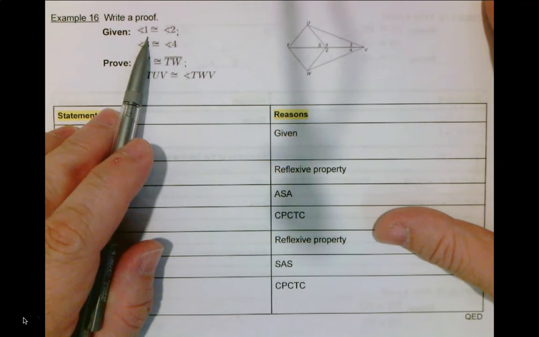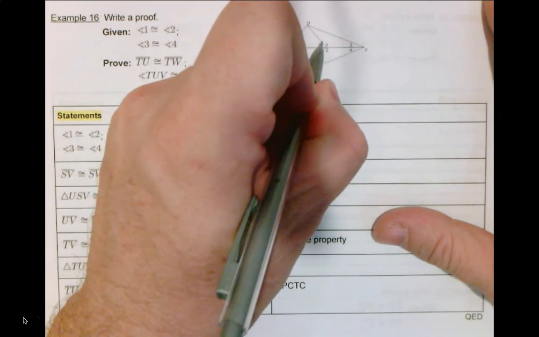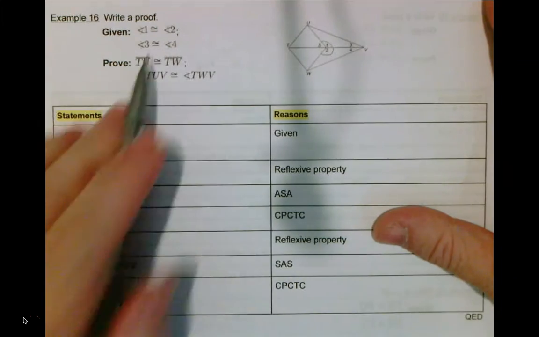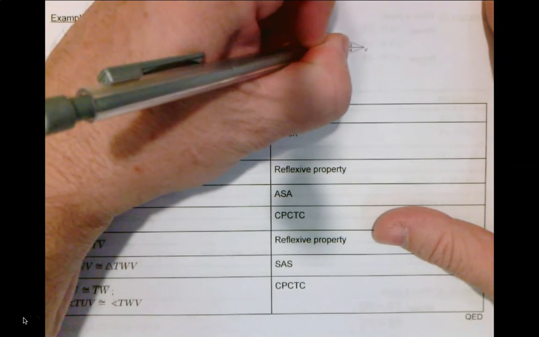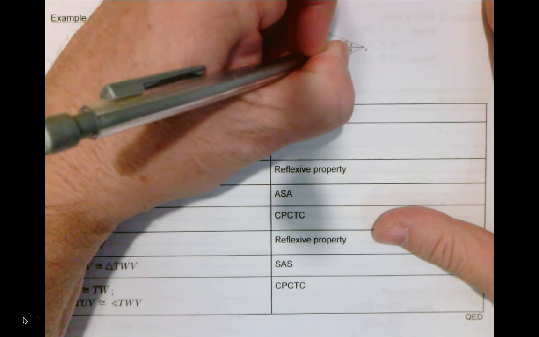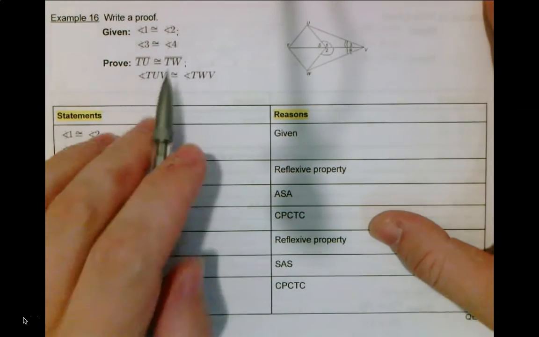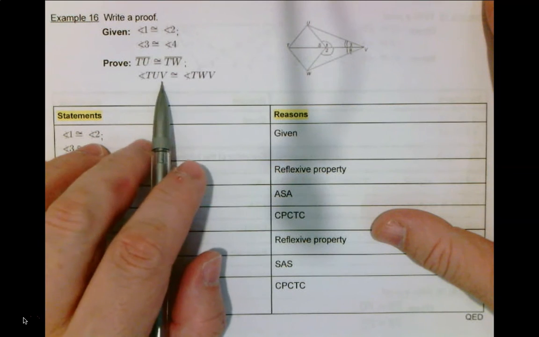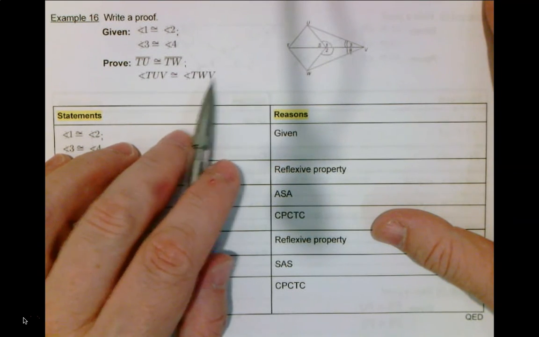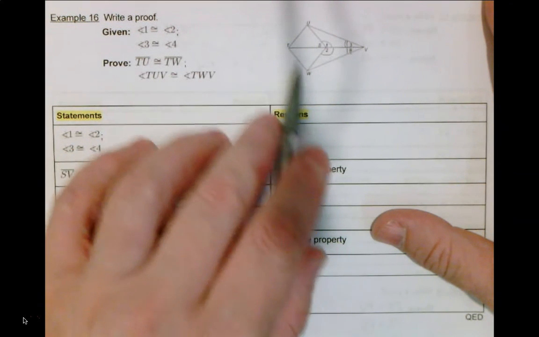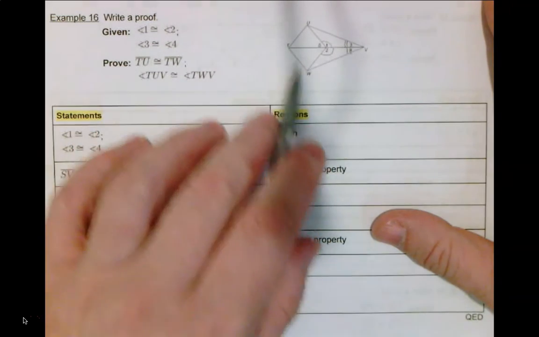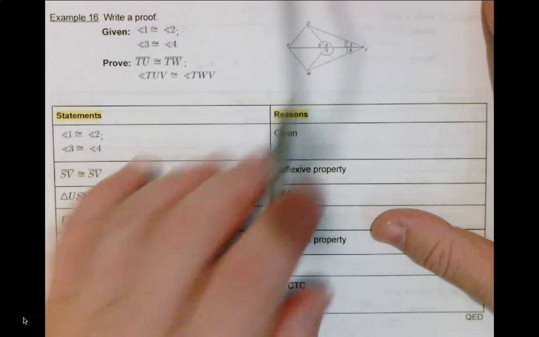Angle 1 congruent to angle 2. Angle 3 congruent to angle 4. Our goal is to prove TU is congruent to TW and angle TUV is congruent to angle TWV. So our goal is to prove this side is congruent to this side, and this angle here is congruent to this angle here.